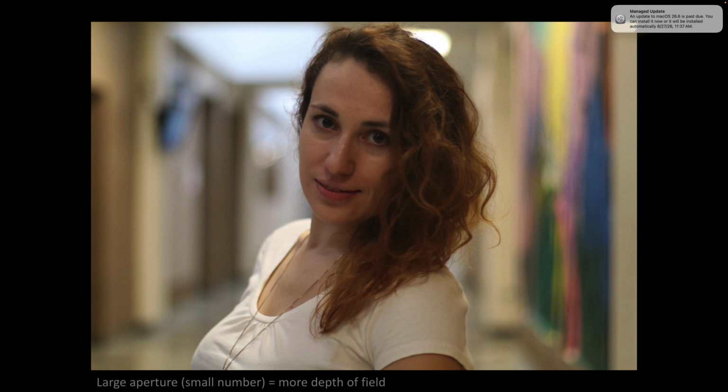So here's some examples of a small aperture, which means it's a large number, so less depth of field, and then stepping to a mid aperture range and then an aperture that is really large, meaning small number, gives us a lot of blur in the background, so a shallow depth of field.